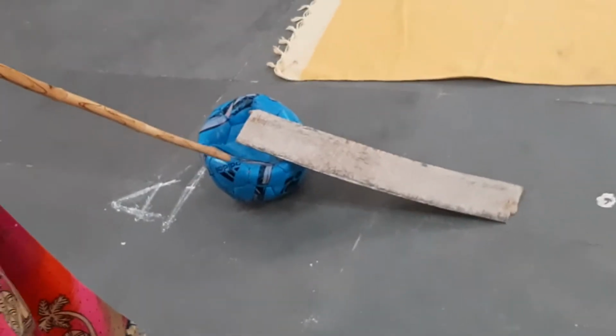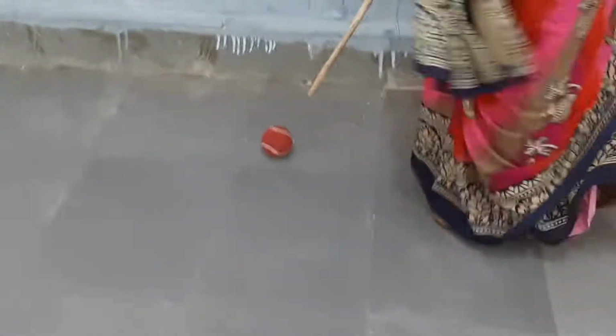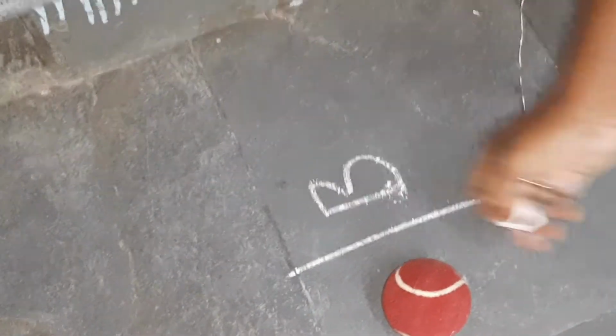Now, note the distance from the bottom of the inclined plane to the ball where it comes to stop. Here we make a point B.